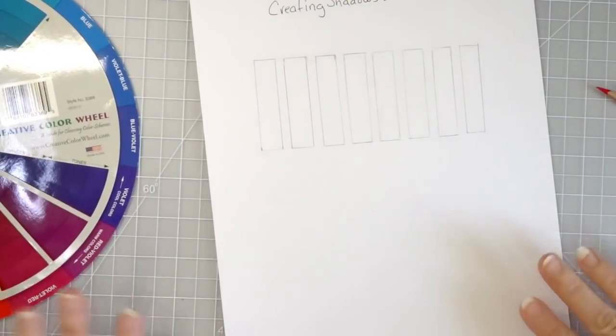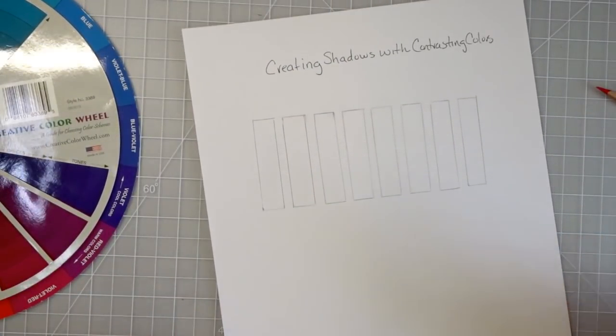So I created this sheet here like I always do for my videos when I'm showing you color combinations or just something that you can do with colored pencils. I am using Prismacolors for this video, and I already have all my colors set aside.